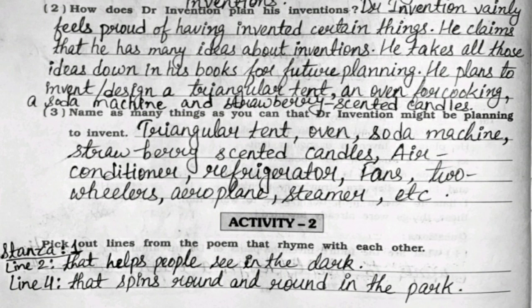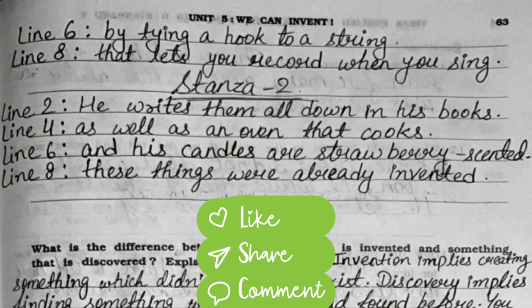Now, activity number 2, pick out lines from the poem that rhyme with each other. So, in stanza 1, the line 2 that helps people see in the dark and line 4 that spins round and round in the park. Line 6 by tying a hook to a string. Line 8 that lets you record when you sing.